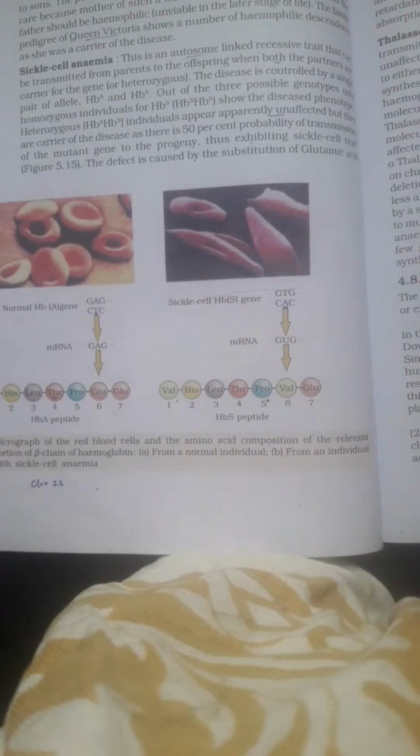They look unaffected, but they are carriers of the disease, as there is a 50% probability of transmission of the mutant gene to the progeny. So that HbS gene can be transmitted to the progeny, thus exhibiting the sickle cell trait.